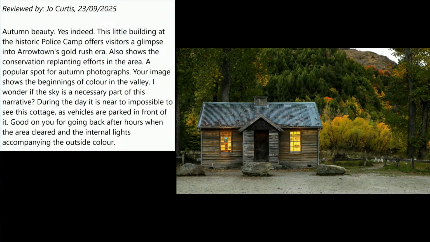Yes, indeed. This little building at the historic police camp offers visitors a glimpse into Arrowtown's Gold Rush era. Also shows the conservation replanting efforts in the area. A popular spot for autumn photographs. Your image shows the beginnings of colour in the valley.